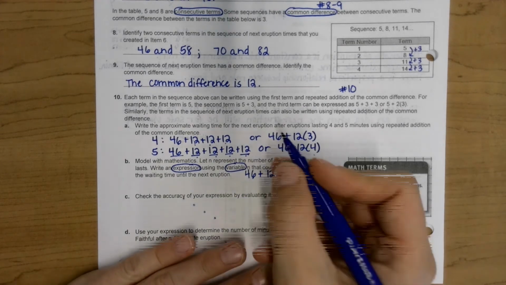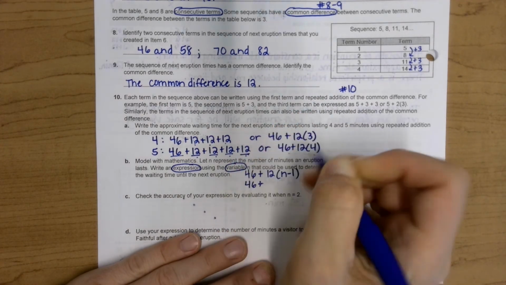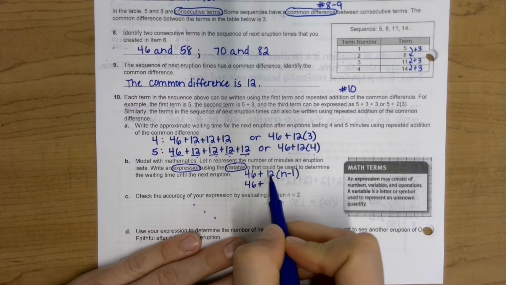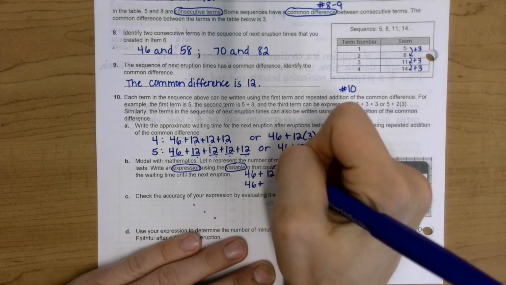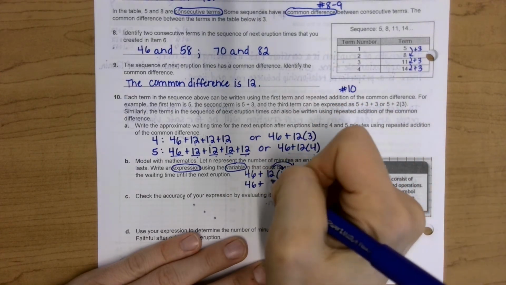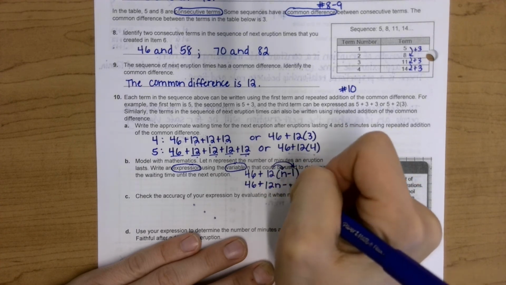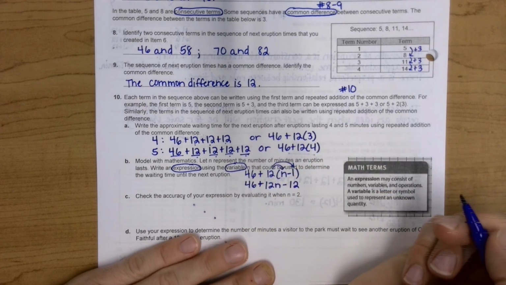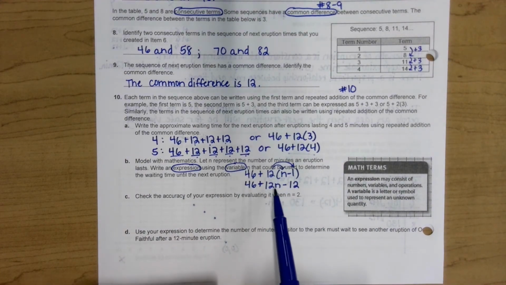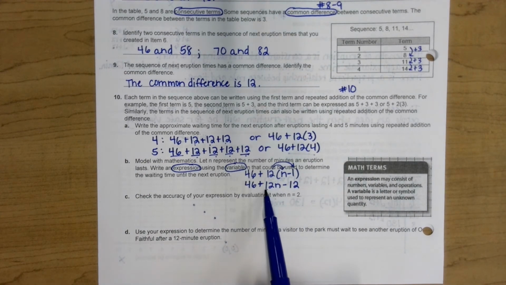So if I expand this out, remember, using the distributive property, I need to multiply 12 by everything inside the parentheses. So 12 times N is 12N, and then 12 times negative 1 would be negative 12 or minus 12. So this is what I'm doing. I know that I'm multiplying all of my amount of minutes that the eruption was. I have to multiply that by 12.